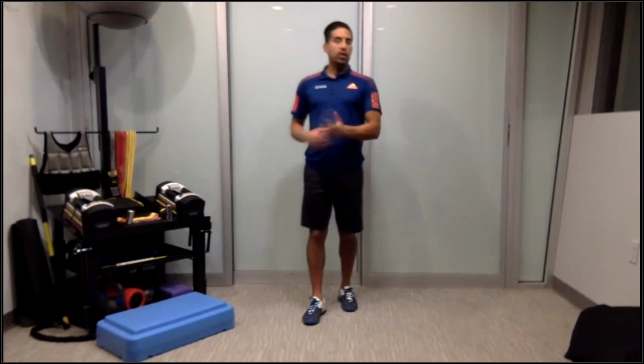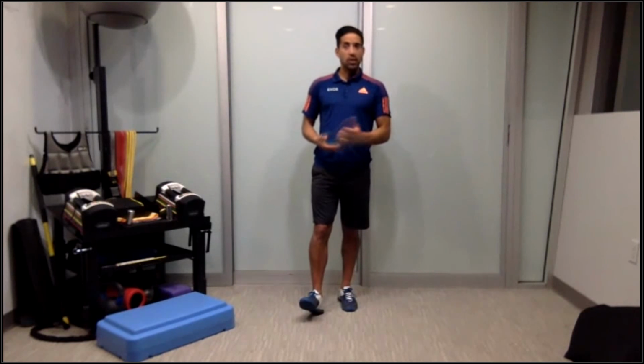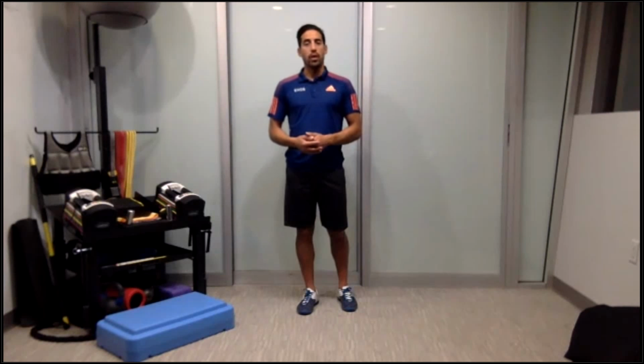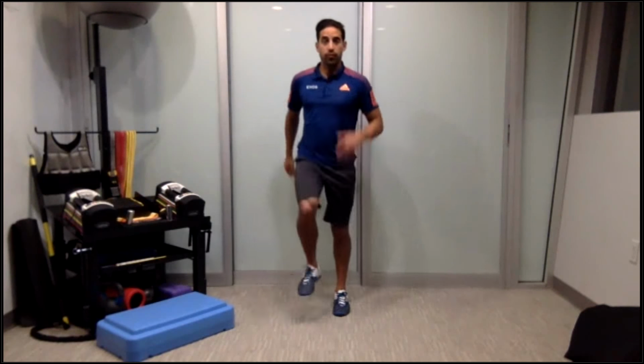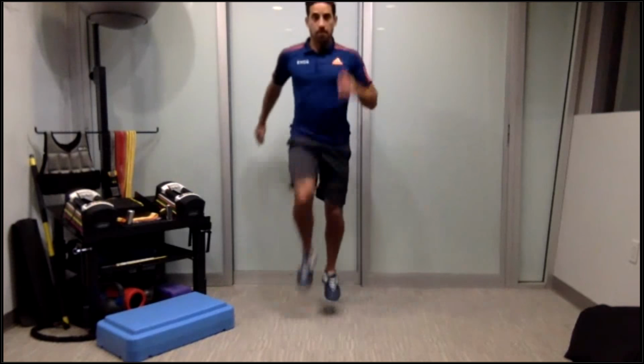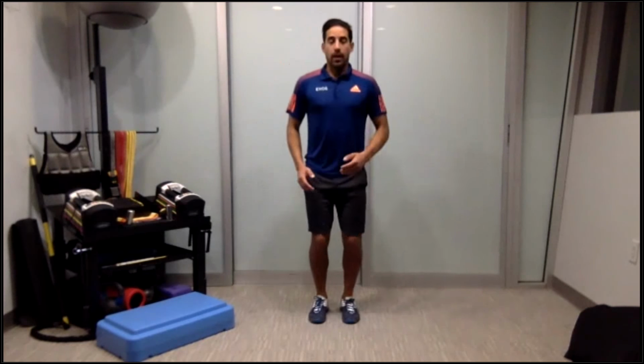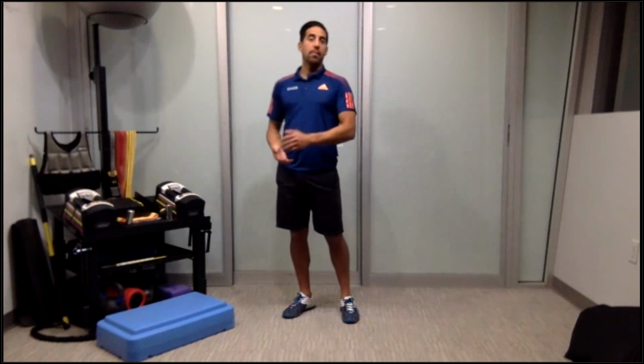Skipping is another one that you can consider because it can be easily implemented in a room. So I don't even have to move to do skipping. I can just skip in place as part of my movement preparation or as a progression for plyometrics as well.